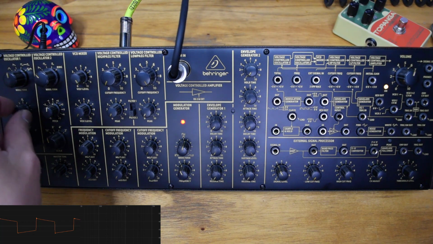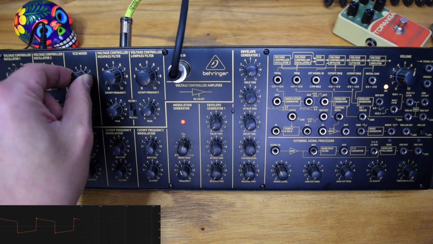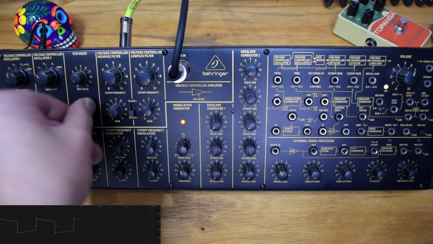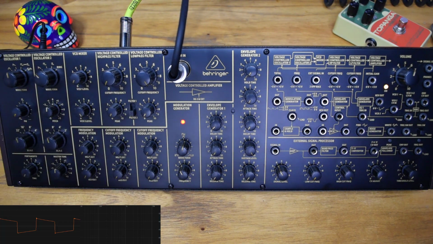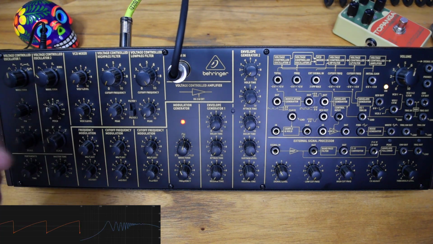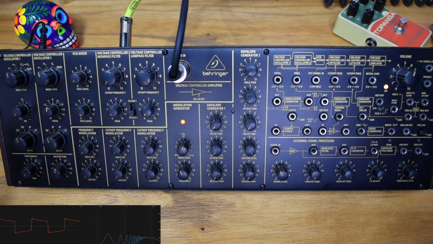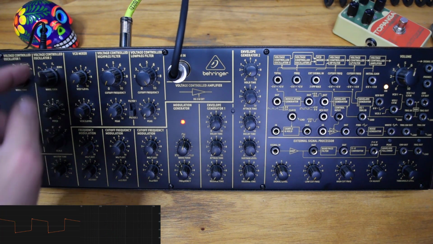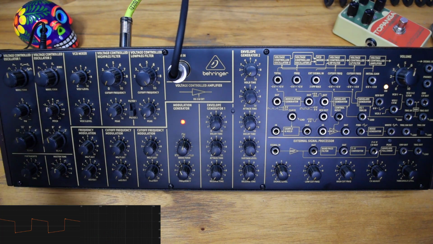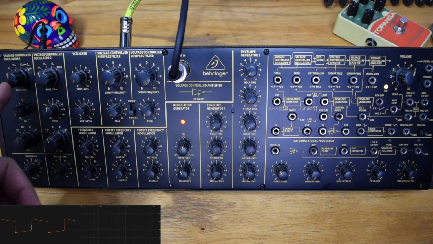For now, I'm going to leave it on a saw, and I'm going to go all the way down on the VCO number 1, and I'm going to go all the way up on the VCO number 2. So the 1 and the 2 are just a little bit different. Now the number 2 can do a saw, just like the 1, that part is not different. It can do a pulse, again, not different. But then we cannot control the pulse width of this one, of the number 2. We can only do it with the number 1.